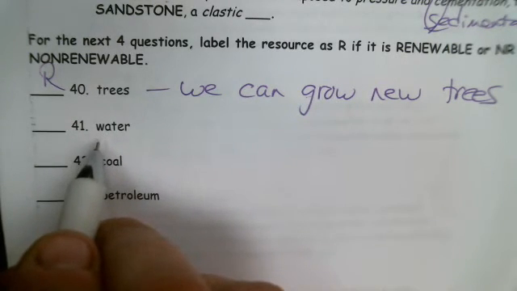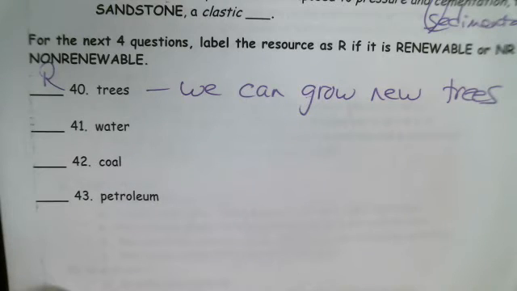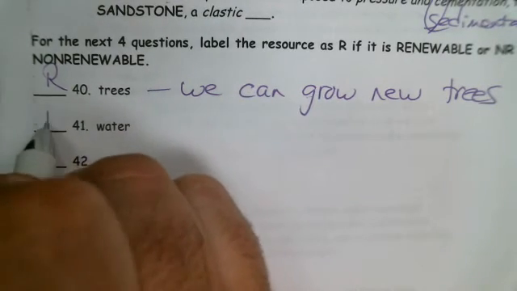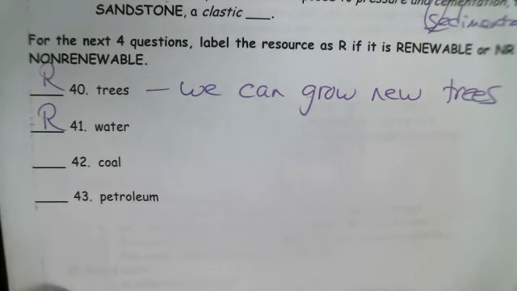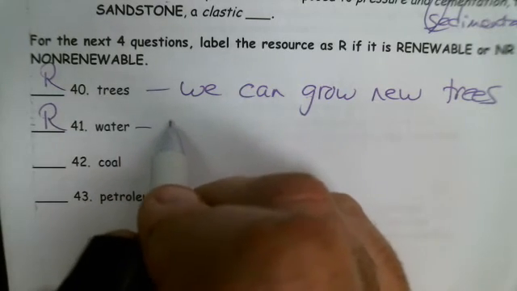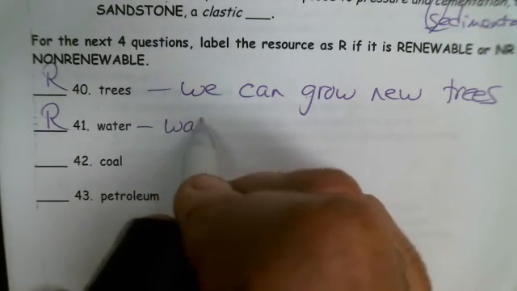Water. If I use up all the water in a certain area, is it ever possible to get new water there? So if I have a small pond and I pump all the water out, is it possible to get new water to put into it? And the answer is yes. And so we call it renewable. We can just wait around for rain and snow.